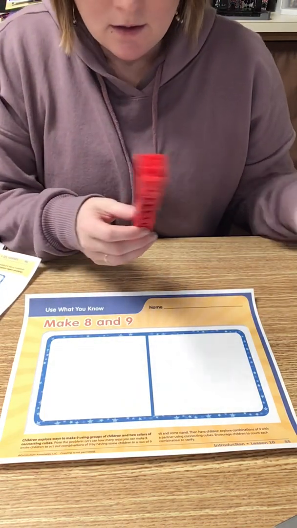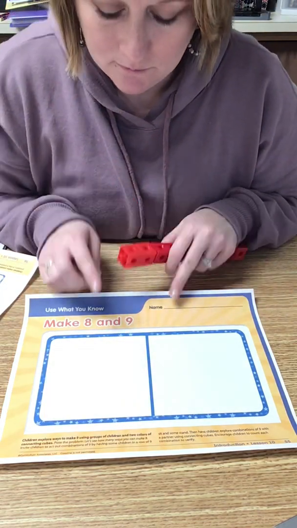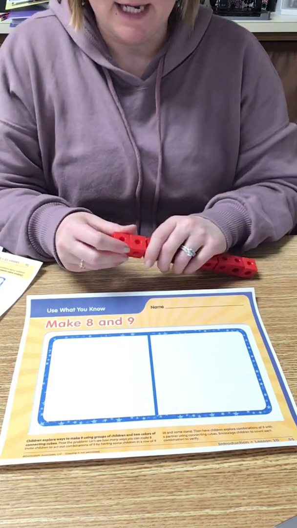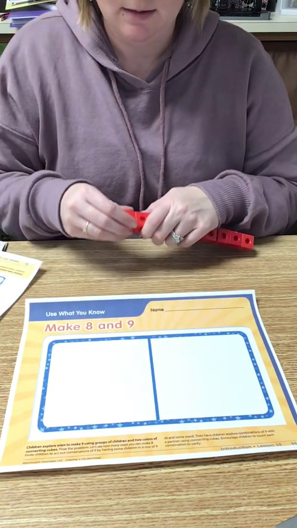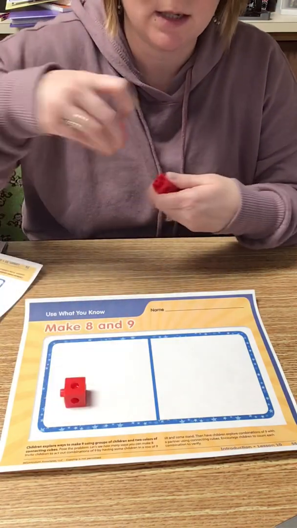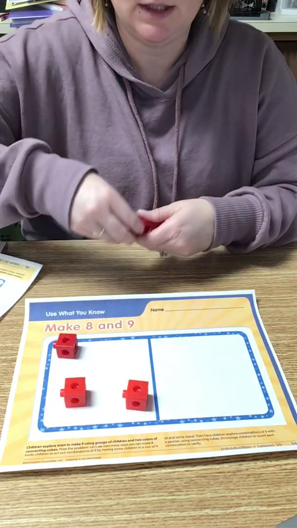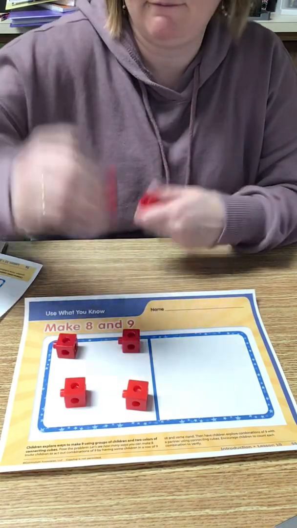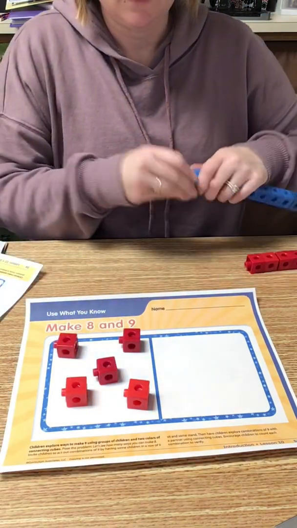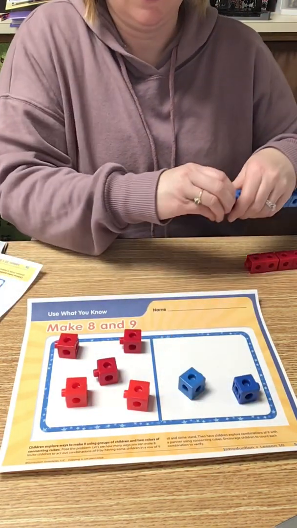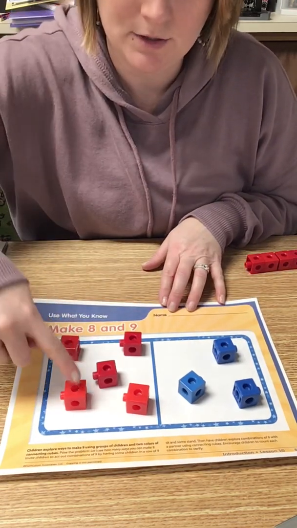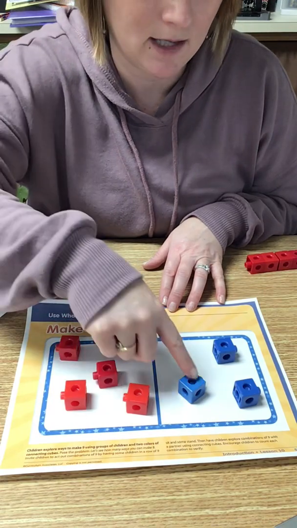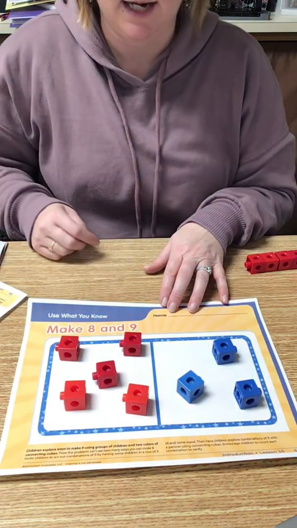First we're going to make different ways to make 8. So we're going to put some of our cubes over here and some of them over here to make 8. So maybe I'll do 1, 2, 3, 4, 5, 6, 7, 8. That way I made 8 is 5 and 3 make 8.